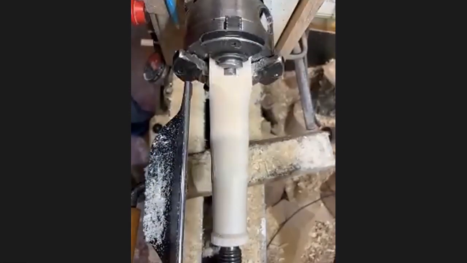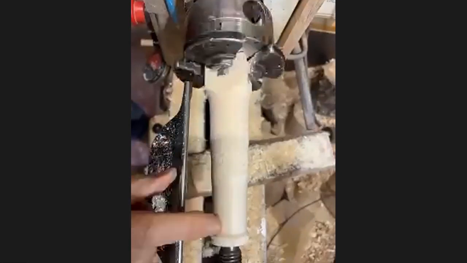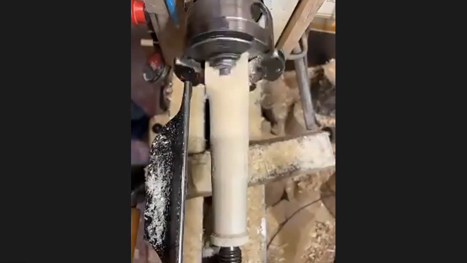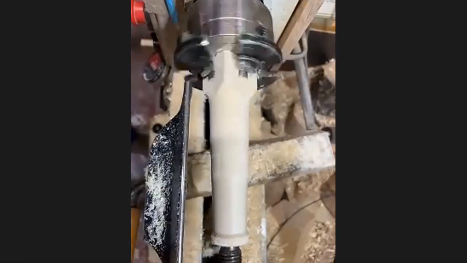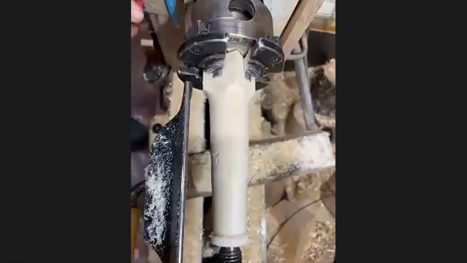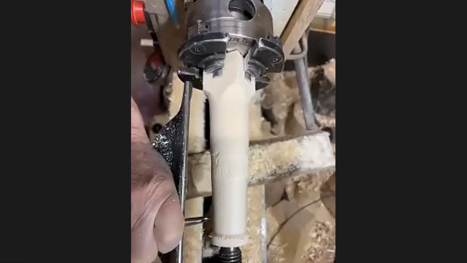As you can see, there's no sanding required whatsoever. It's absolutely pristine, shiny, and no tear out. So that's what we're going to try to accomplish with every tool. That's what I teach.